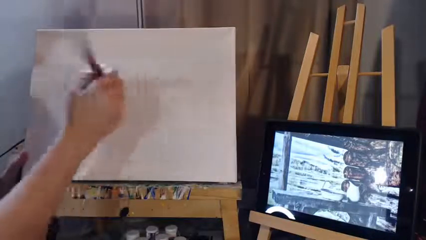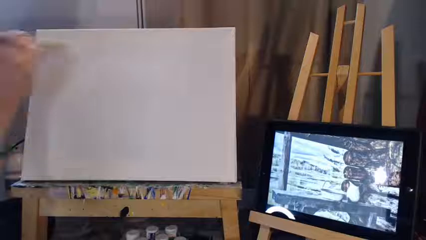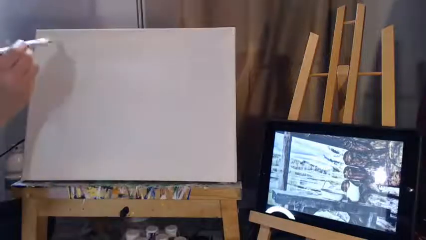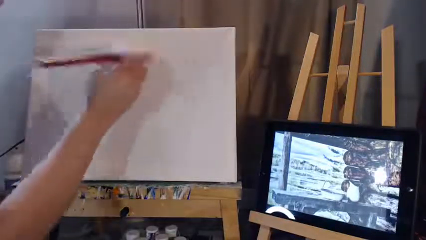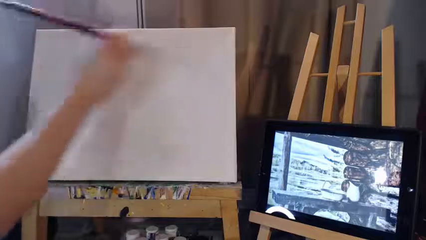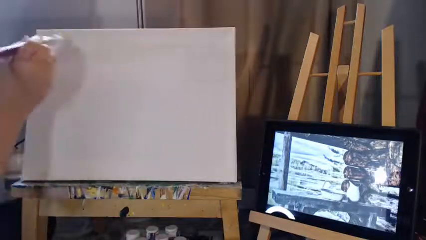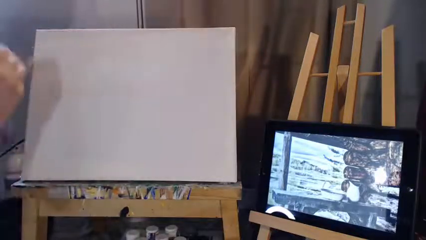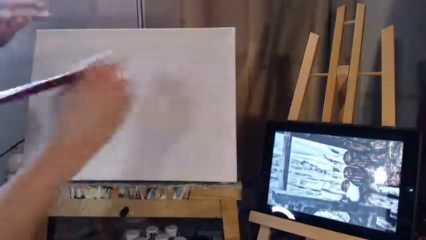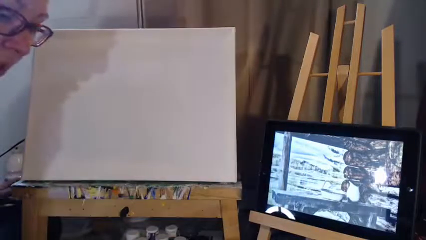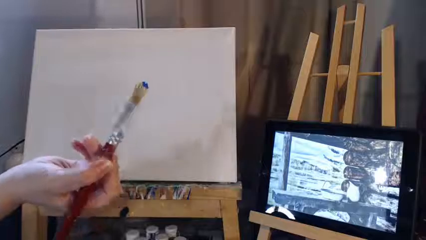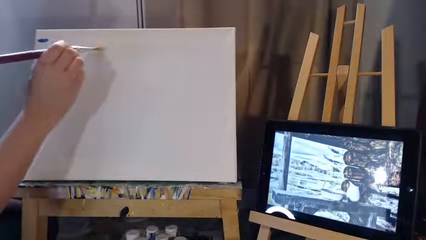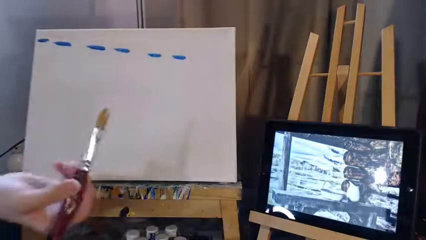I'm just going to bring it about there for now. Because I'm going to work a little quickly and I want to make sure that everything is still quite wet. Where I put that line, it can actually go on top of it. It doesn't matter because we're going to put that image on top there. So now I'm going to grab some blue, a little dab, and I'm going to just put little dabs like that of blue.